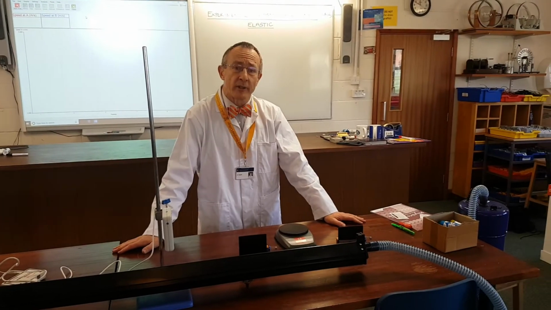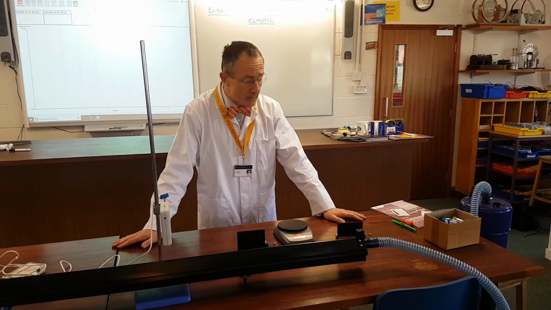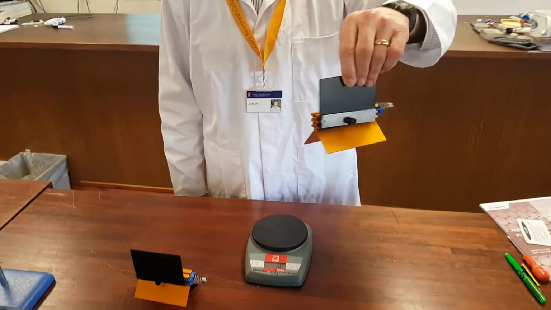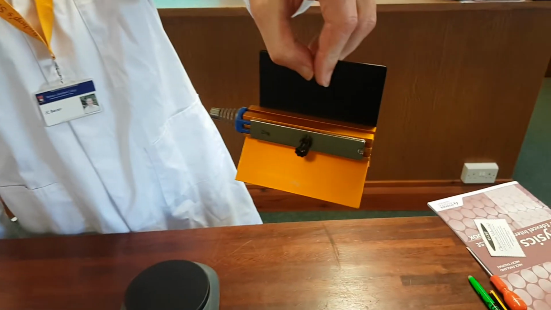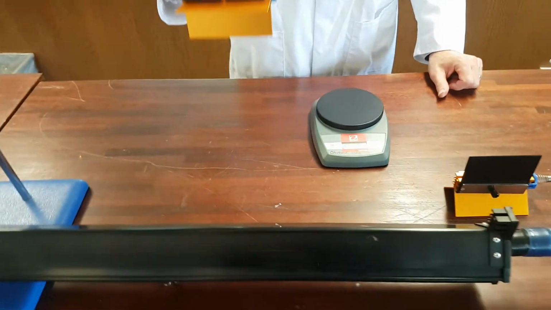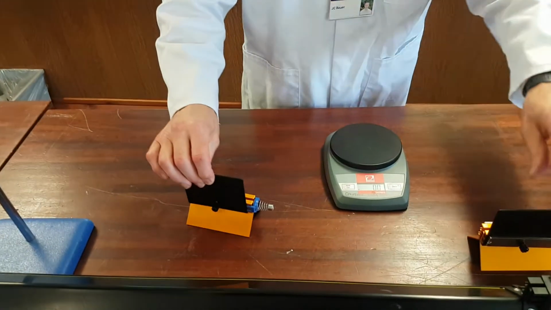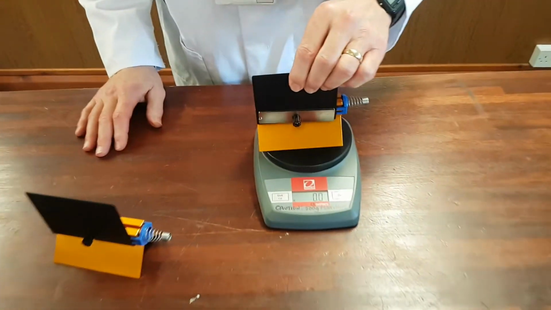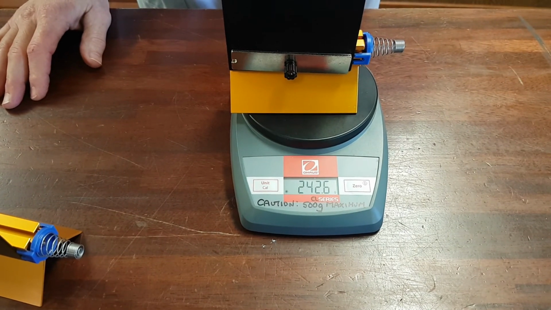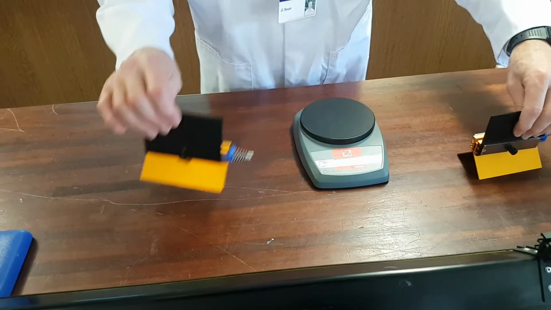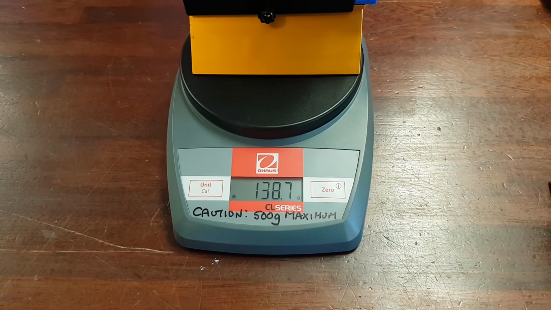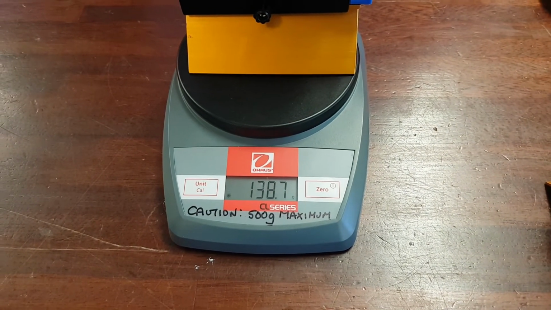Okay, so now we're going to do experiment 2. This time we've changed the mass of the first glider slightly. We've put 4 25-gram masses onto it, and we'll find out exactly what the mass is in a second, and this one is exactly as it was before. So the heavy mass is now 242.6 grams. This should be exactly the same as it was before, but being good physicists, we will check. And indeed it is, 138.7.